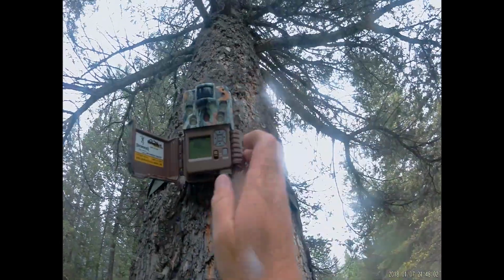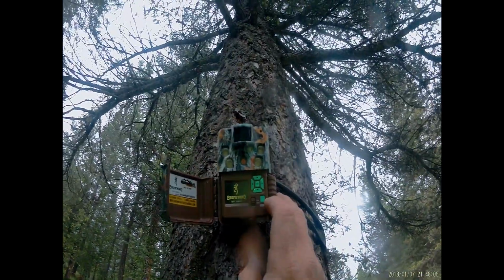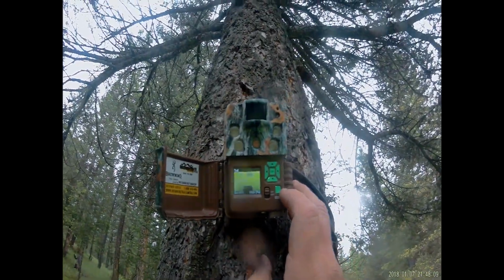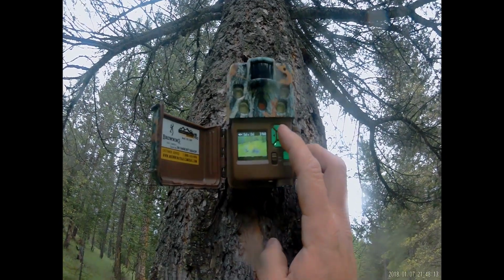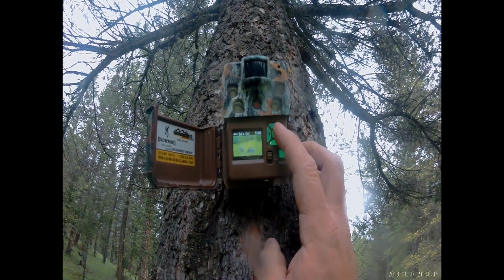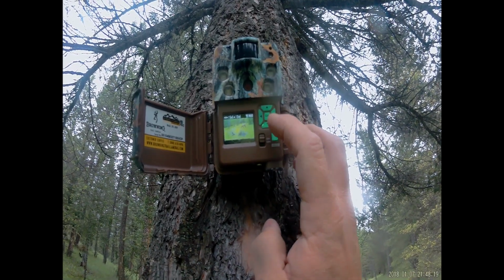Over the years of experimenting with different cameras, I've definitely come to love the cameras that have a small display screen, so when you check your camera you can scroll through it quickly to see if there's animals on it or not. This saves time when it comes to deciding whether to keep your camera in that spot or if it's time to move it to another location. Also saves bringing extra gear with you like a digital camera or another device to check your SD cards.